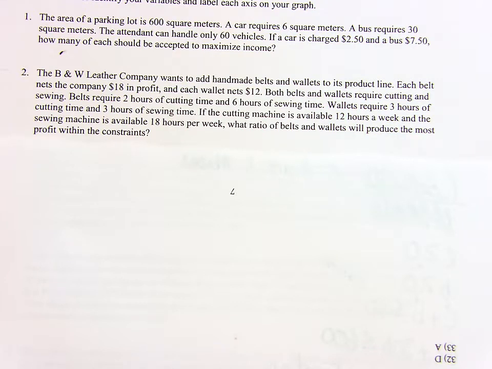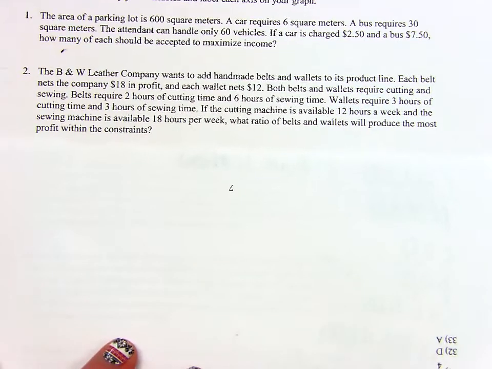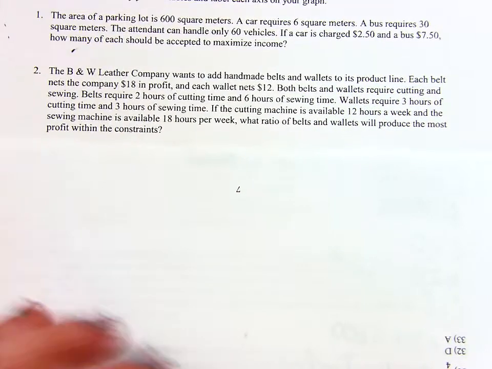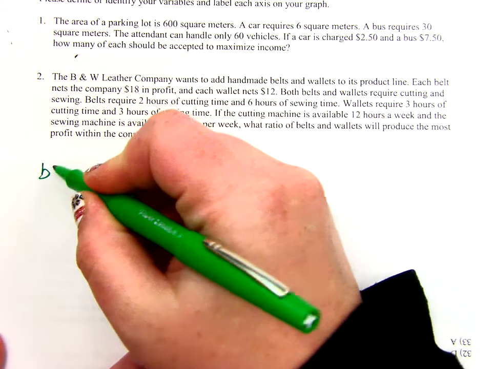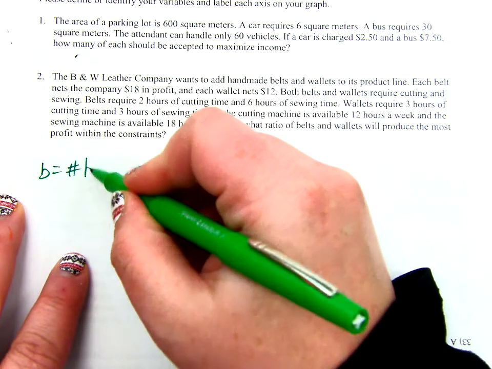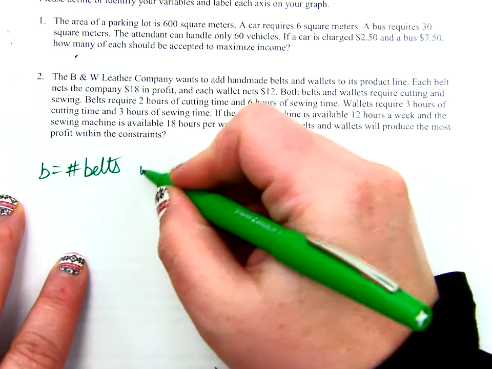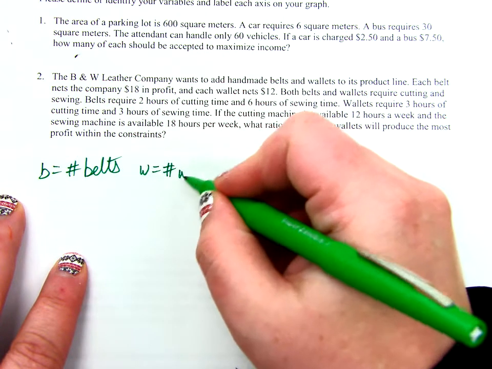Whew! Okay, so I have belts and wallets. Let's start there. So we'll say B for belts, W for wallets. B is my number of belts. W, number of wallets.